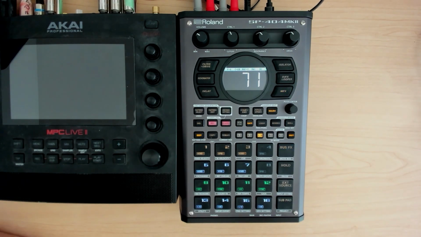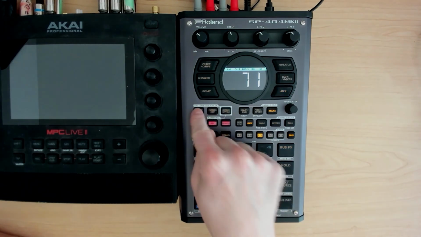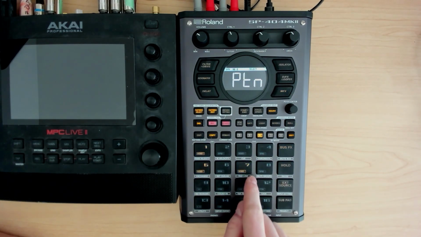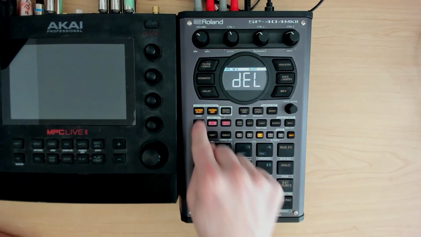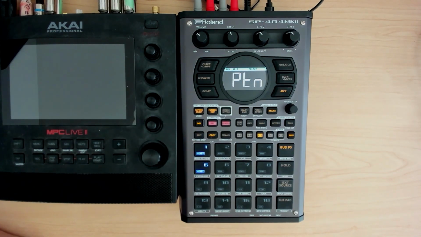So I hope that makes sense. My advice would be, if you want to build these things up, copy from whatever your master pattern is that has everything playing, and then go through the exercise of muting and unmuting the content that you want.